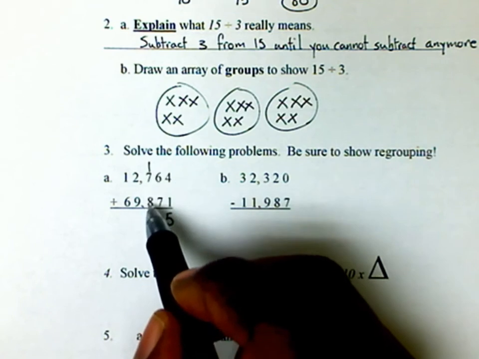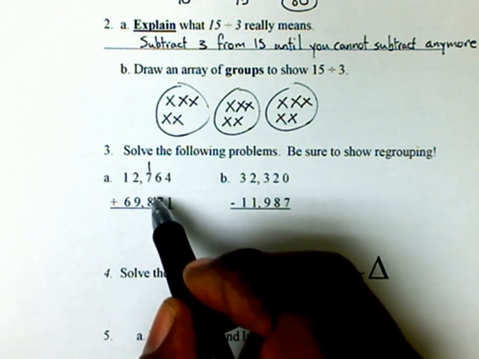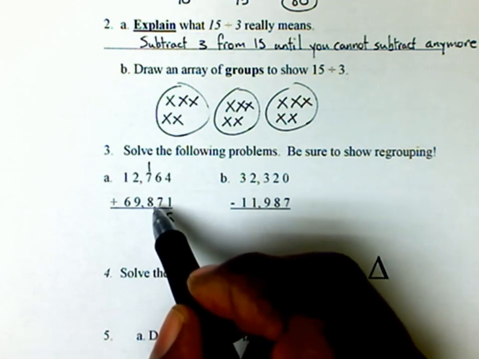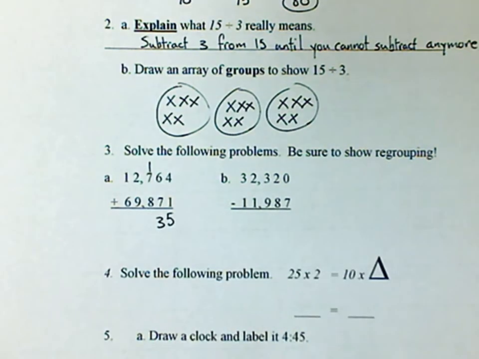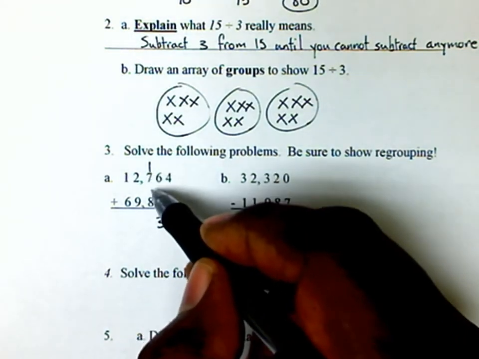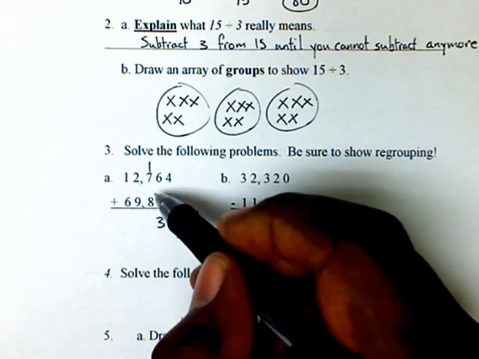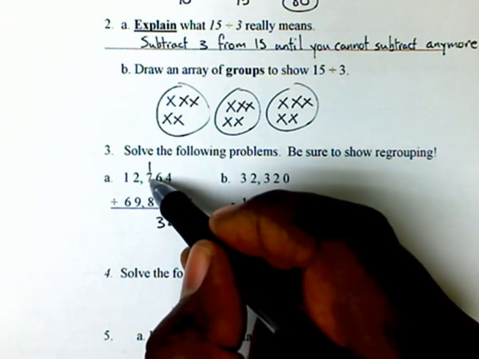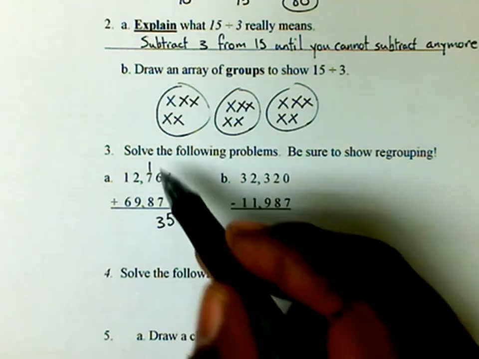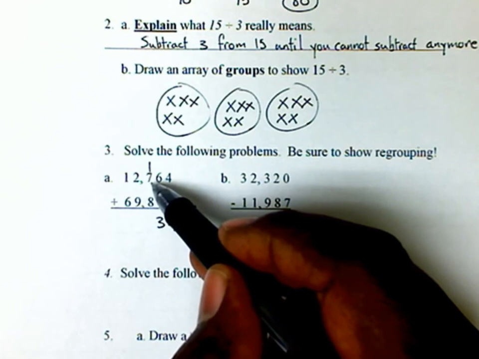Now you can use associative property to pick which addends you want to add first, but as long as you add all 3 of them up, you should get the same answer. That's the associative property of addition. 1 plus 7 is 8. 8 plus 8 is 16, so you have 16 hundreds. You could have said 8 plus 7 is 15, and 15 plus 1 is 16 hundreds. Or you could have said 1 plus 8 is 9, plus 7 is 16.